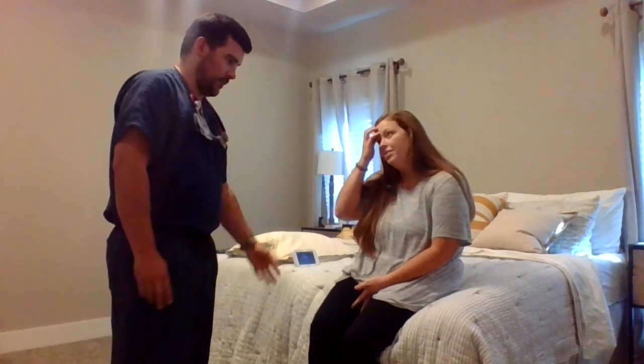You may notice that we have a baby monitor in the room, but we are having to monitor the baby as well. But hopefully that wasn't too much of a distraction.